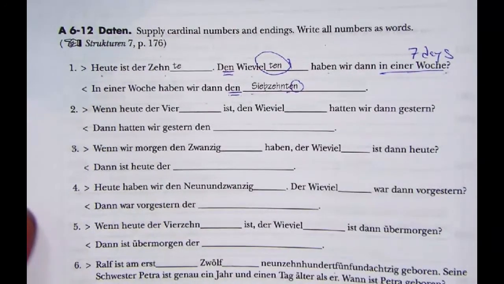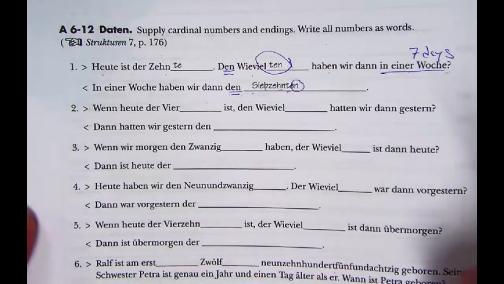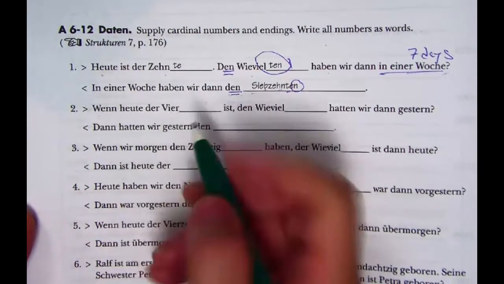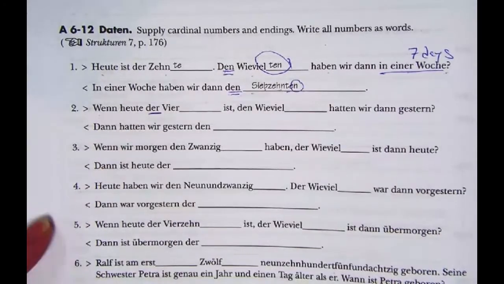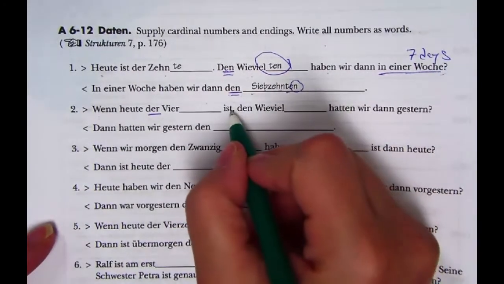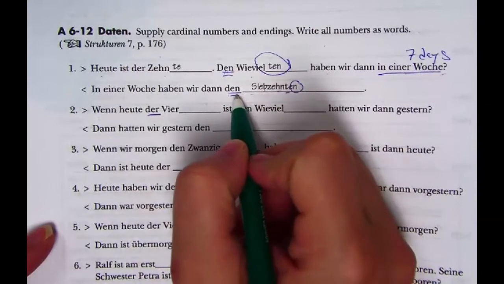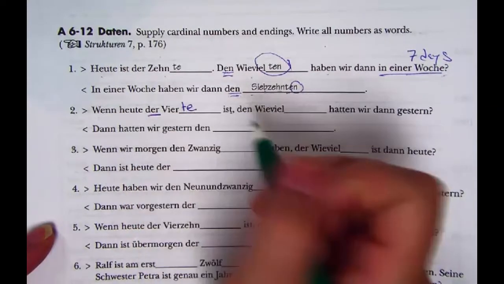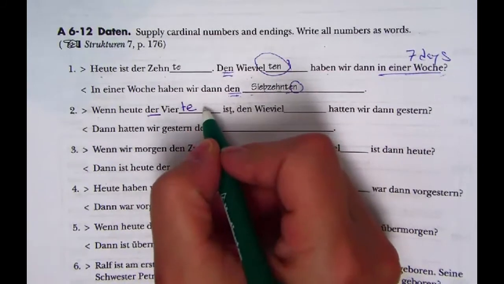So I'm going to do one more with you guys, and that is the second one. So then we have heute, wenn heute der 4. Okay, I have a der, and I have ist right here. So it's not the same as this den. You do not add an extra ending. So I had to add the TE to make my ordinal number. No extra ending.